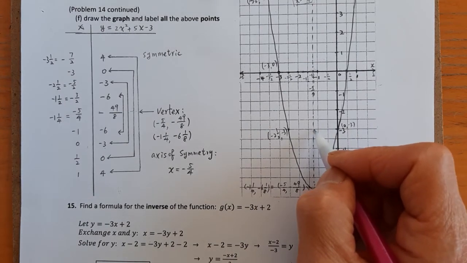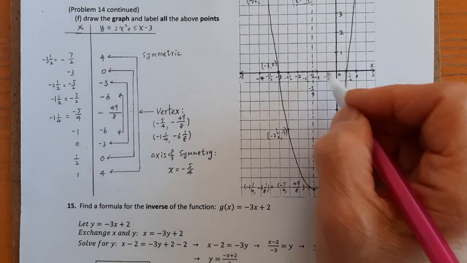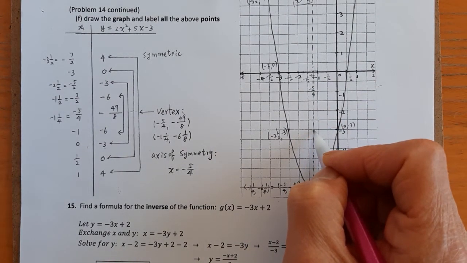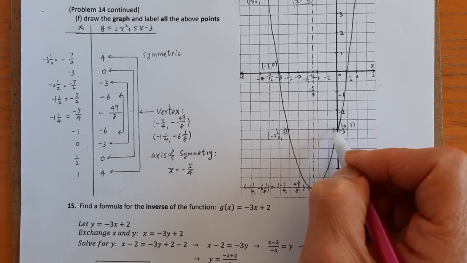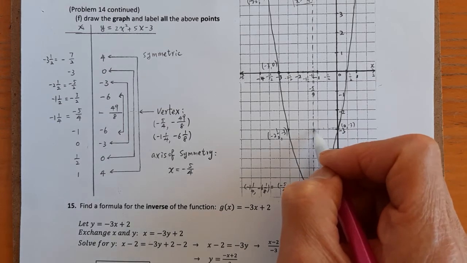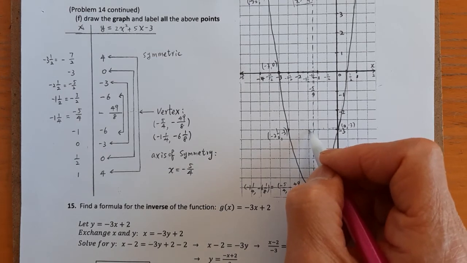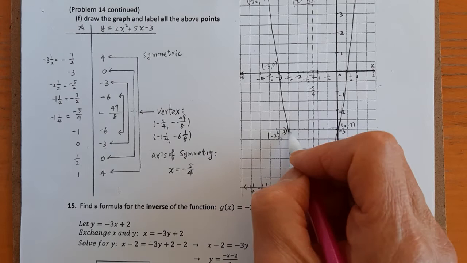So to the axis of symmetry, 0 to negative 1 is 1 unit, and 1/4 unit, which is 5/4. 1/4, 2/4, 3/4, 4/4, 5/4. To the left, also 5/4. 1/4, 2/4, 3/4, 4/4, 5/4.